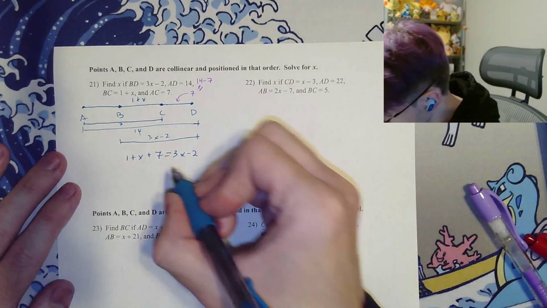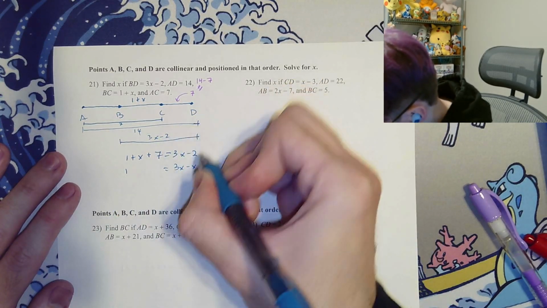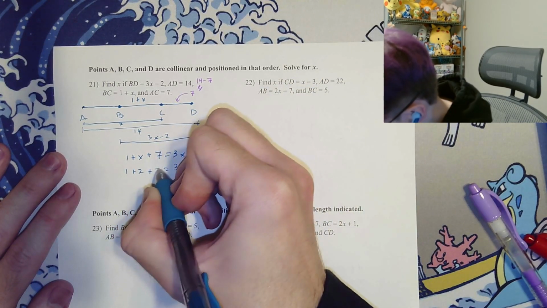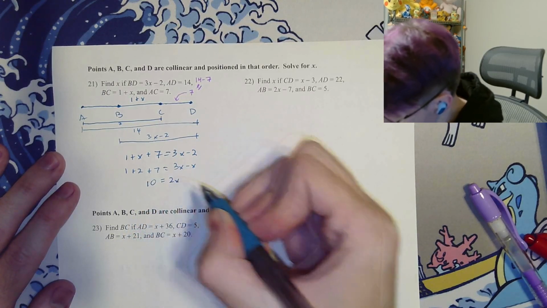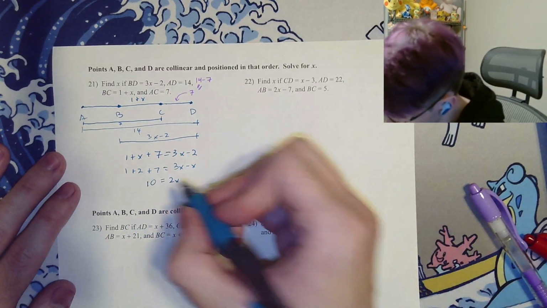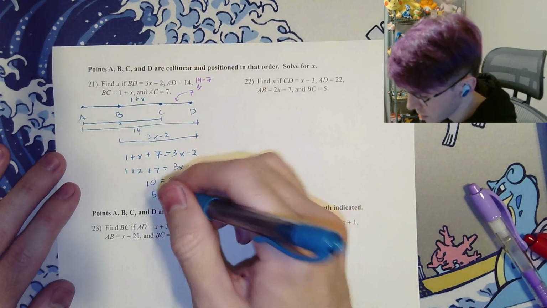Let's do our switcheroo here. 3x minus the x is equal to 1 plus 2 plus 7. 10 is equal to 2x. Divide both sides by 2, and we end up with 5 is equal to x. And that's all it wanted us to find, x. We're done.